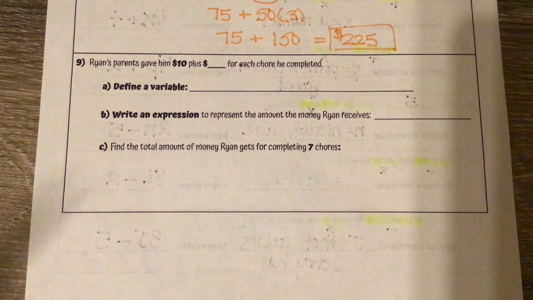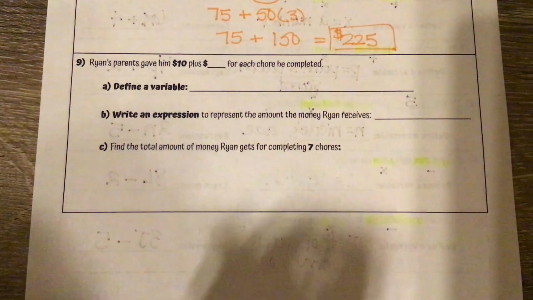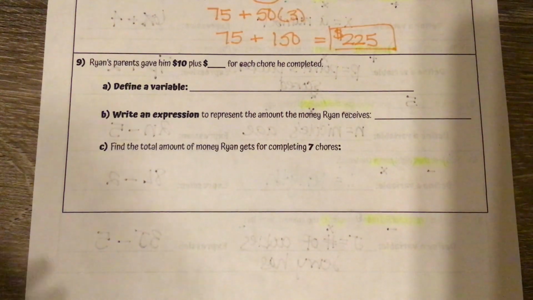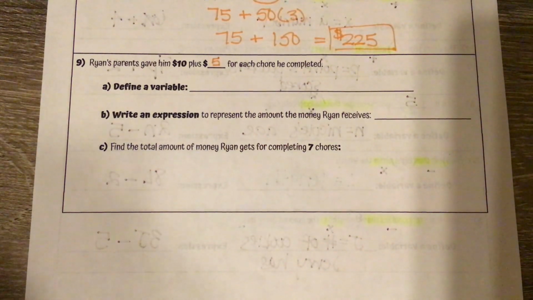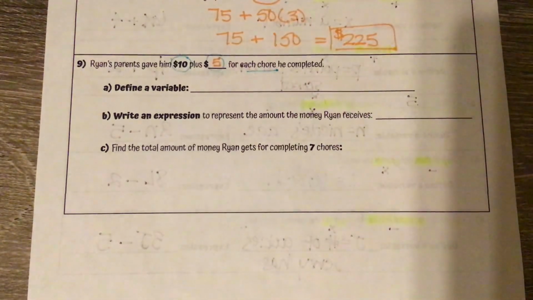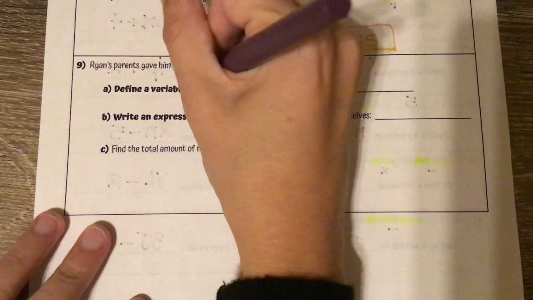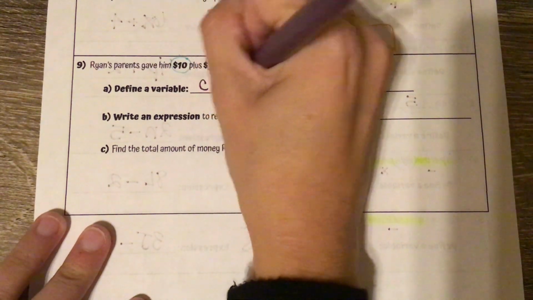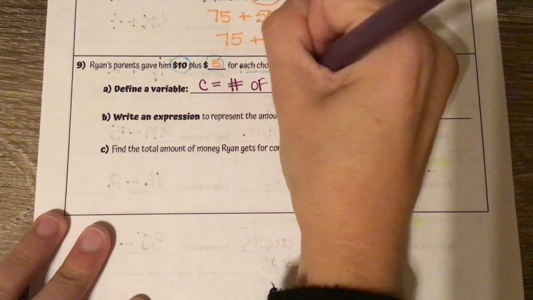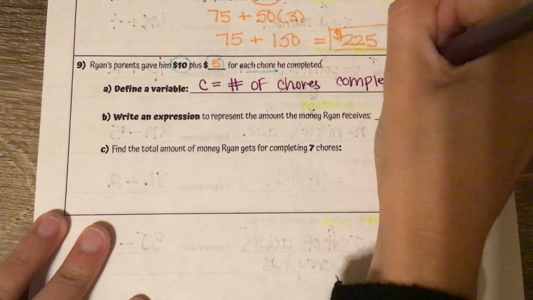And last one, Ryan's parents gave him $10 plus $5 for each chore he completed. Going to circle our numbers, underline the unknown. So we don't know how many chores he has completed. So I'm going to say my variable C equals the number of chores completed specifically, right? He could have chores that he doesn't complete.